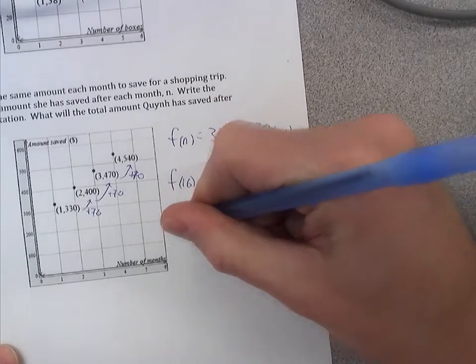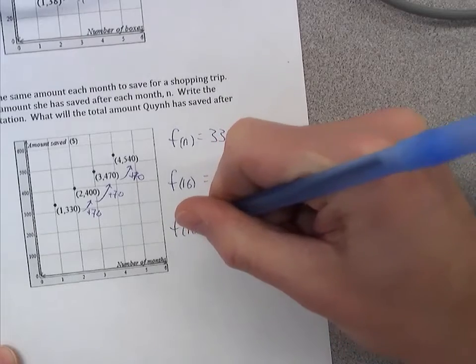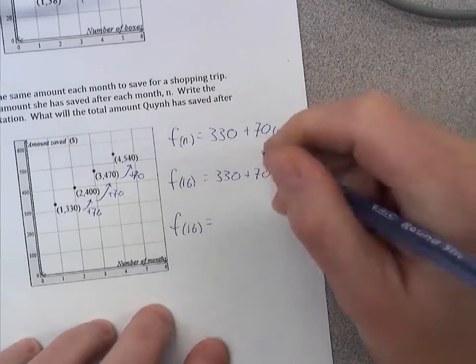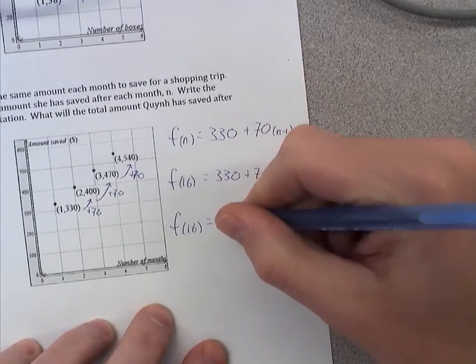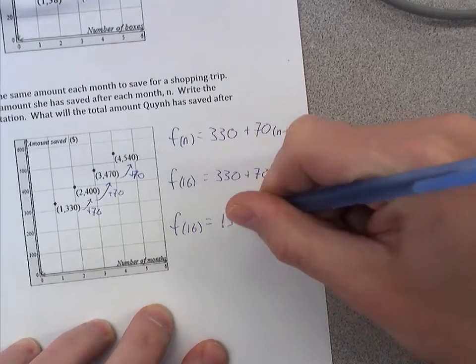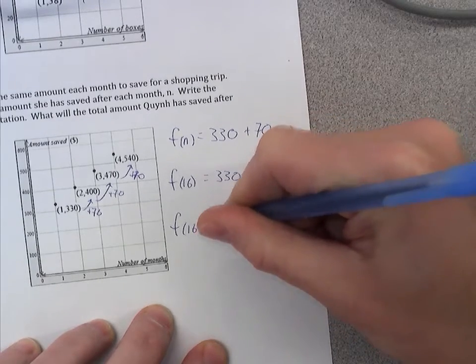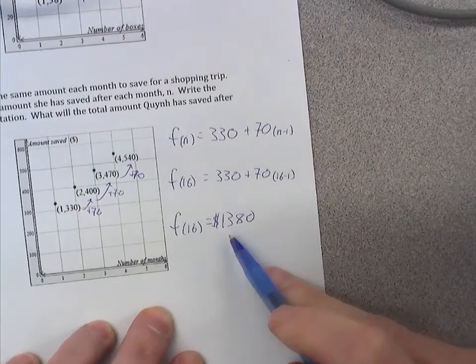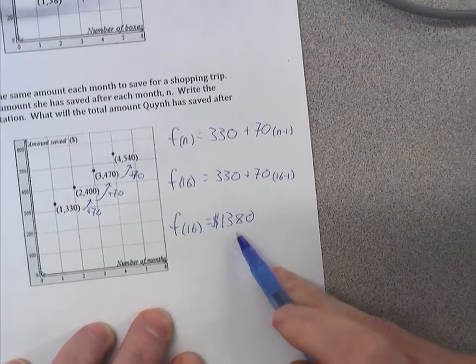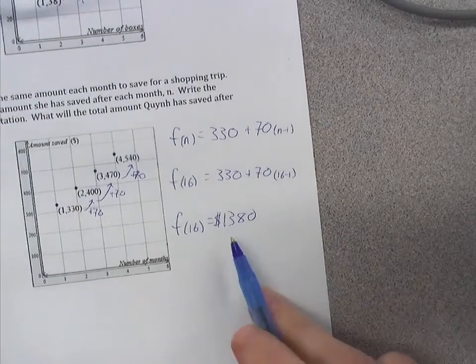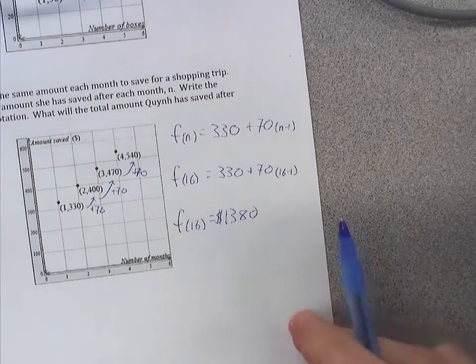And when we do that, we find that when the function f is 16 months, she'll have $1,380. So after 16 months, she'll have saved $1,380, okay? So that's what this function helps us with and tells us that information.